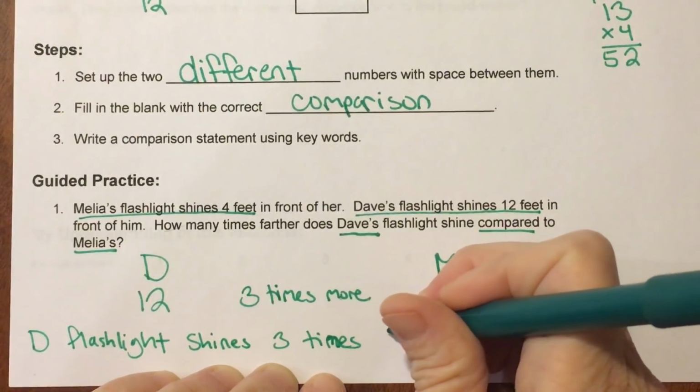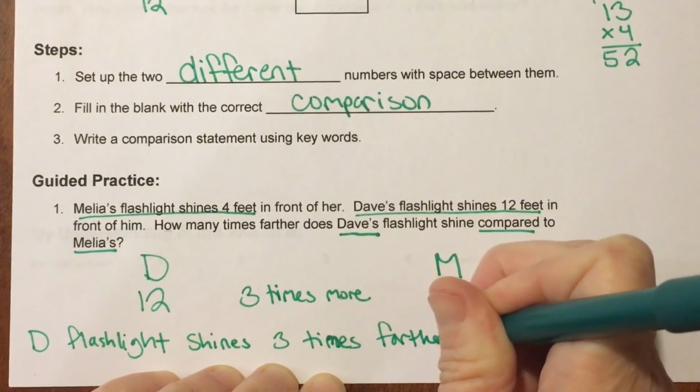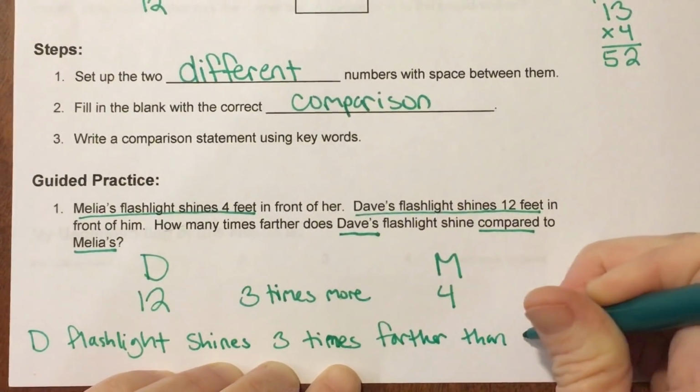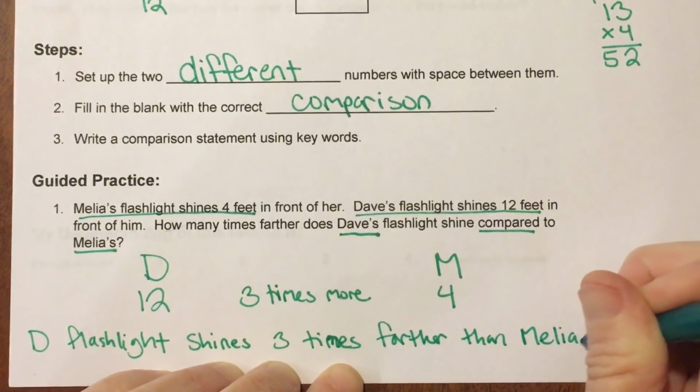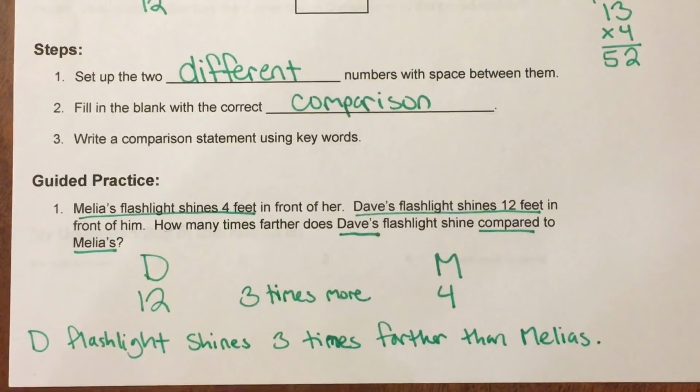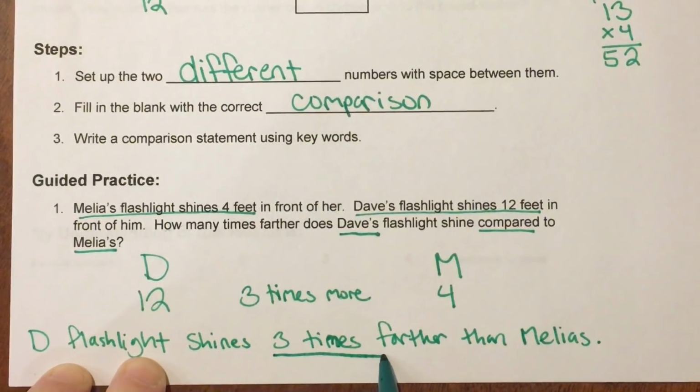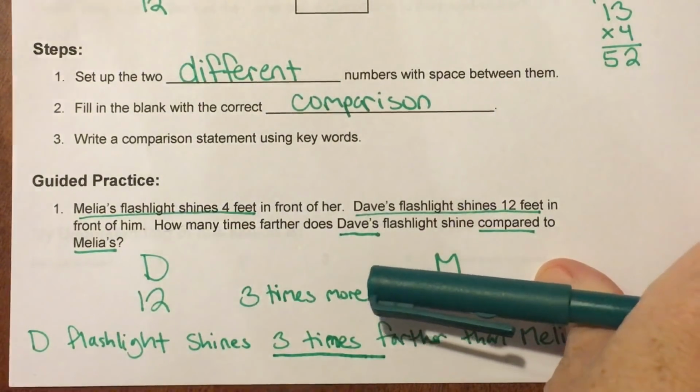And I don't know if I would say more, because if we're talking about distance, it might sound better if we say shines 3 times farther than Melia's. Oh, and I wrote Melia's, but I could have just put an M. This would be my statement. So my statement is answering my question with my comparison in it. Okay, let's try another one.